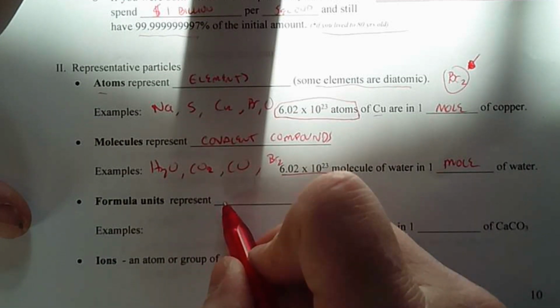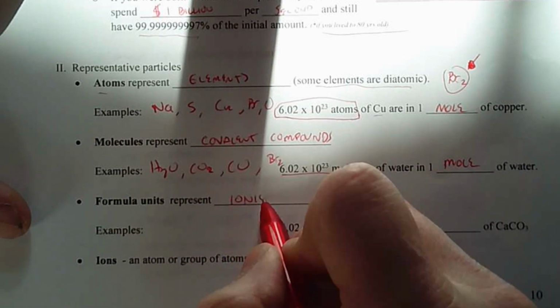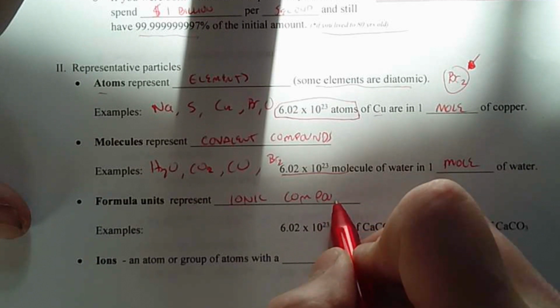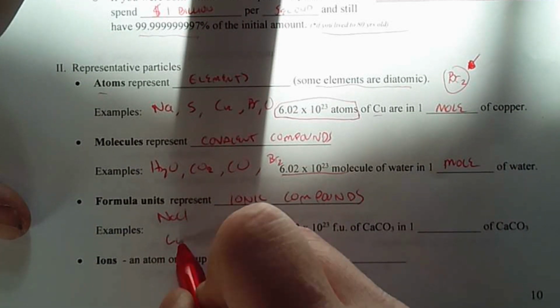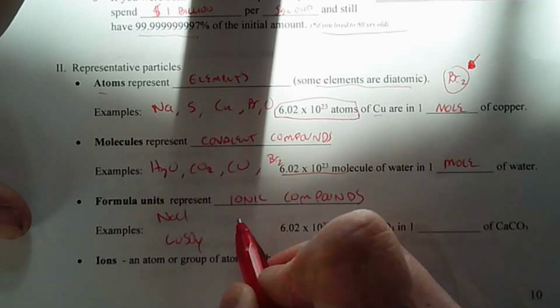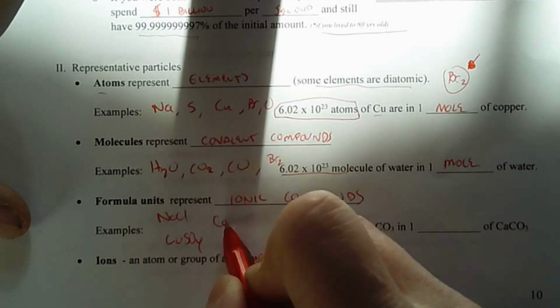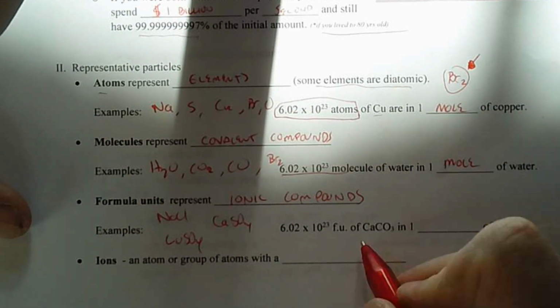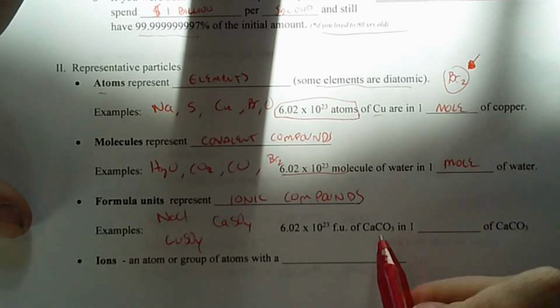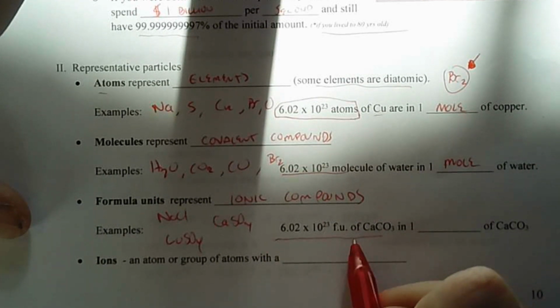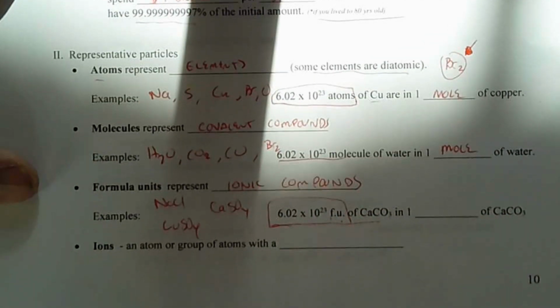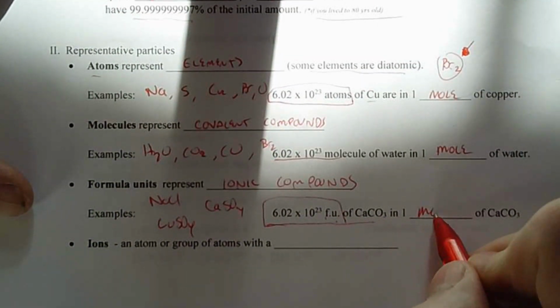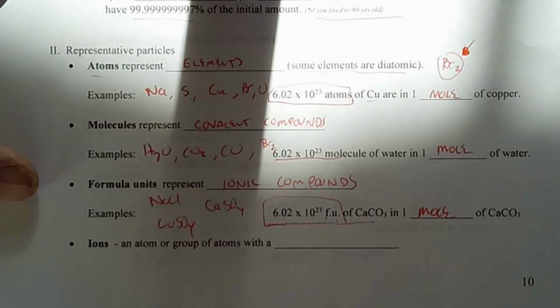And formula units represent ionic compounds like sodium chloride, copper 2 sulfate, calcium sulfate, anything of those things. And roughly, if you have 6.02 times 10 to the 23rd formula units, that's the abbreviation we use for formula units, you have roughly 1 mole of calcium carbonate.